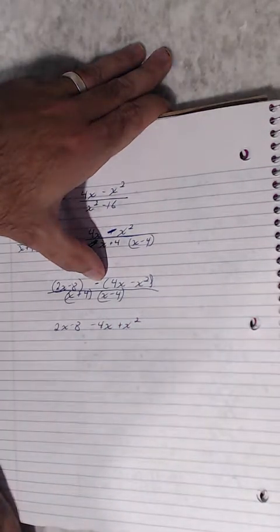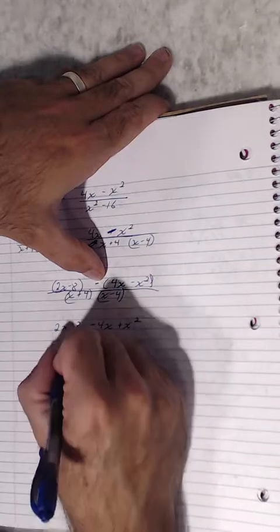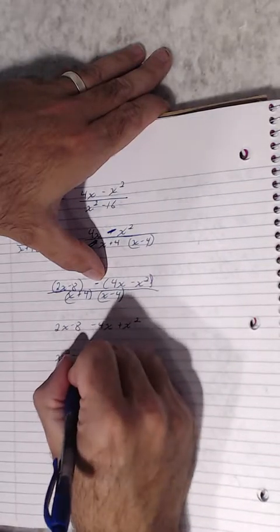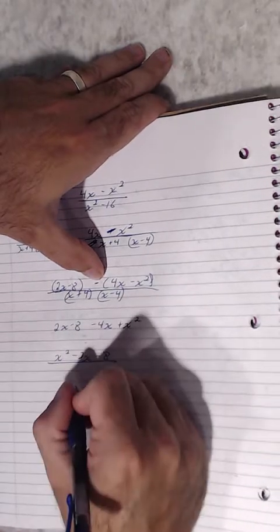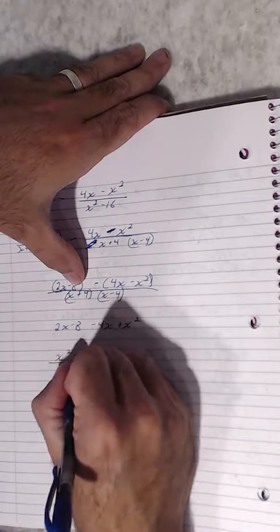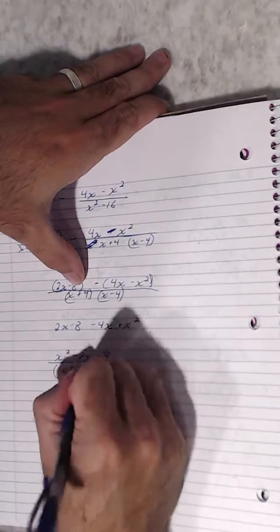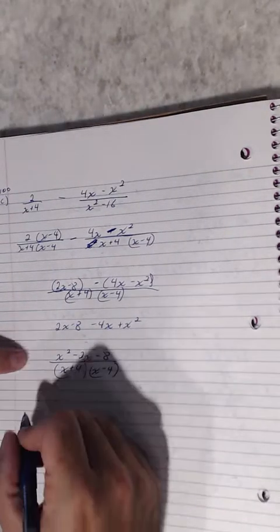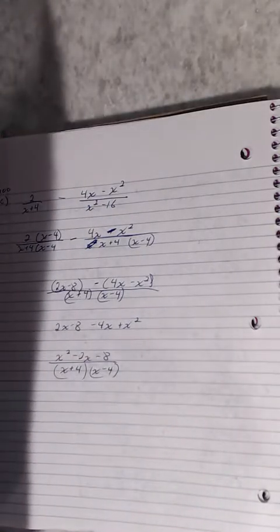So now this becomes x squared minus 2x minus 8 over x plus 4, x minus 4, and we know we have to do what to the numerator? We have to snowflake it.